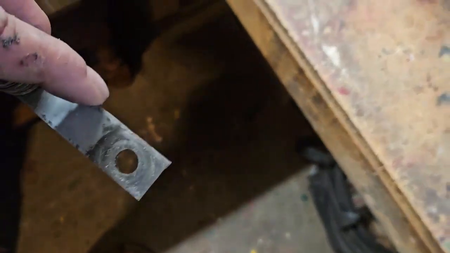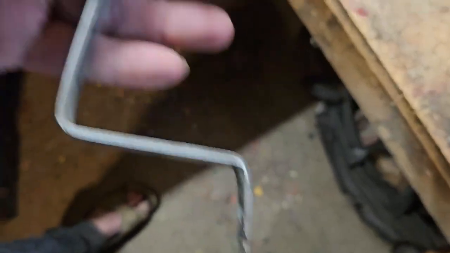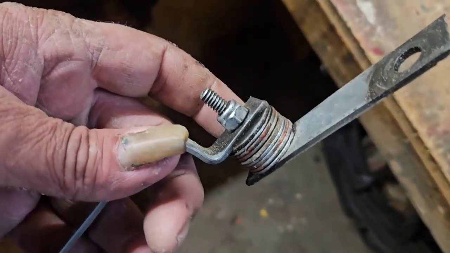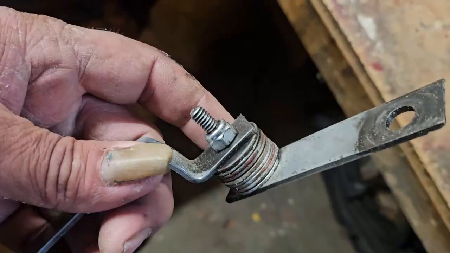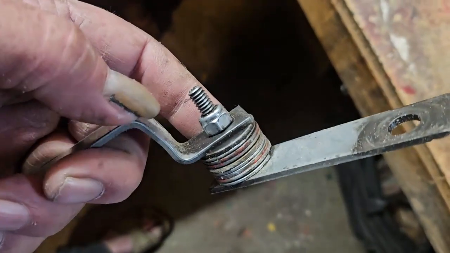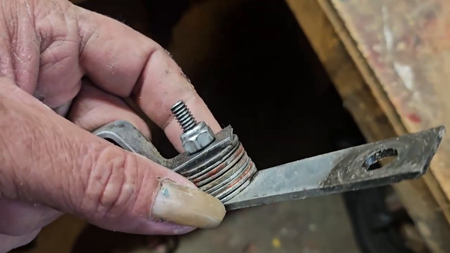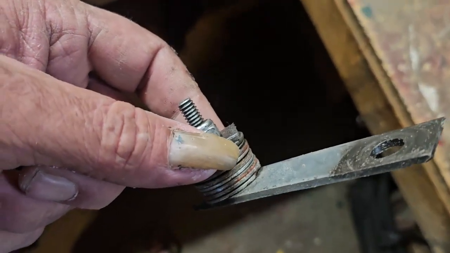Now this little flat piece here, it's just fine. It's this other doohickey I made. I think I am going to redesign it. It's going to still be the same shape, but I am going to lengthen this part down here so I only have to put 1 or 2 washers in instead of a stack.